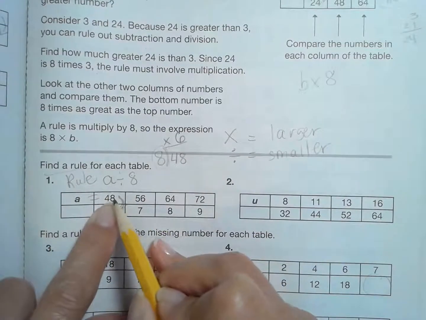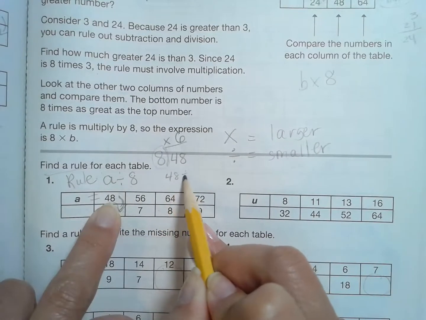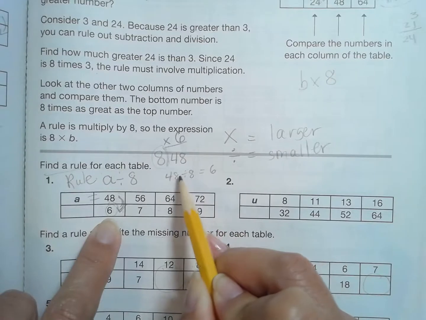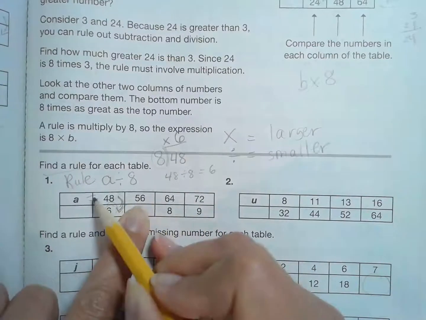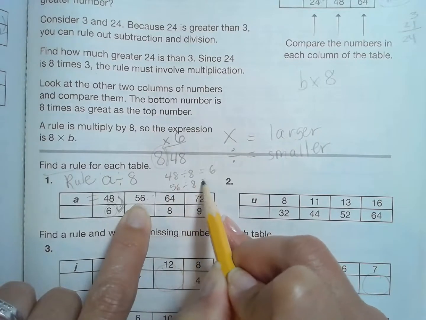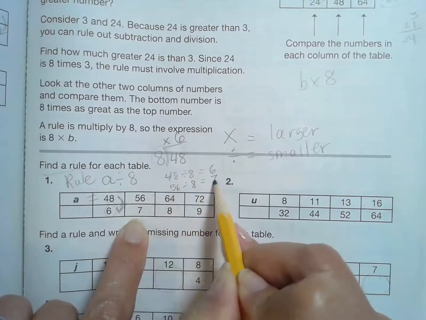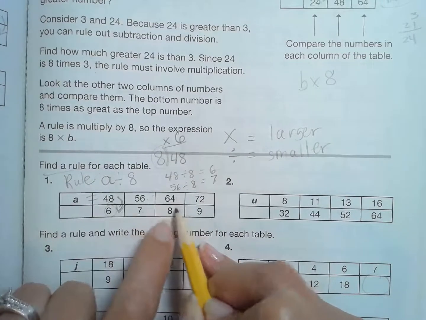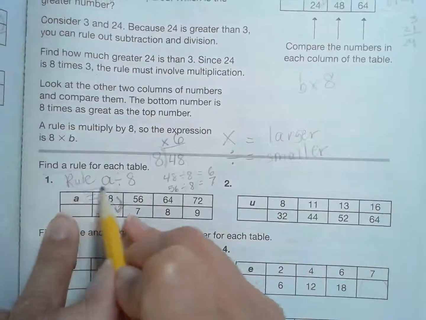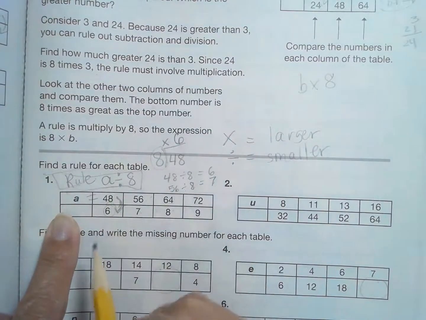Okay, so if I take the number 48 and plug it into the value a, 48 divided by 8 is 6, right? 6 times 8 is 48. There you go. If I use that same rule for 56, 56 divided by 8 is 7, right? Because 7 times 8 is 56. There's my number 7. 64 divided by 8 is 8. 72 divided by 8 is 9. Okay, so definitely, that is my rule. So in this example, my rule is a divided by 8.